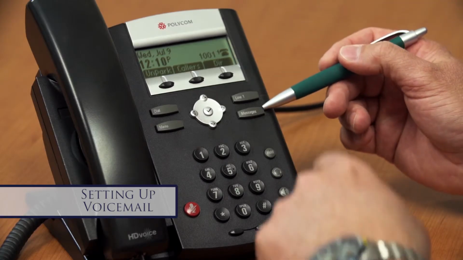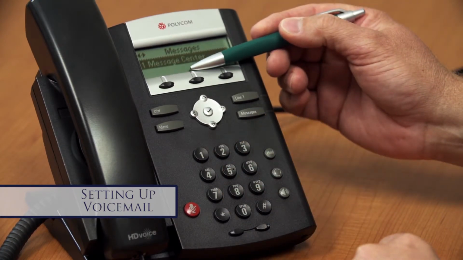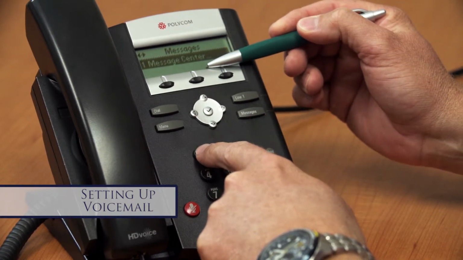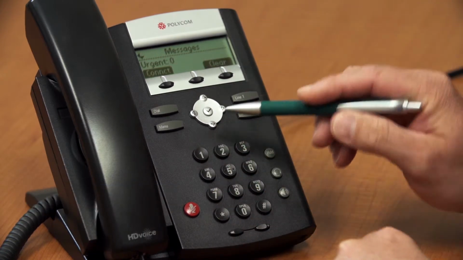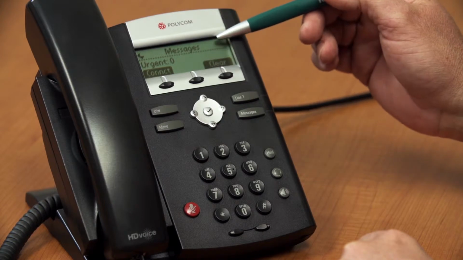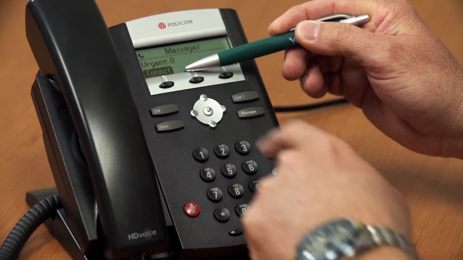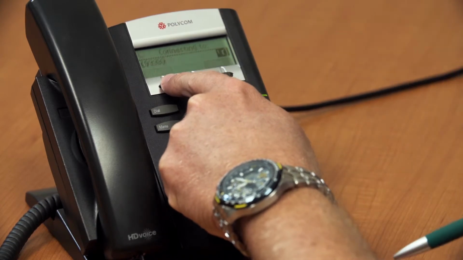Let's first start by setting up our voicemail. Simply hit the messages button. Hit number 1 to go into Message Center. And now we can see a list of messages in our mailbox. Since this is a new setup, we have 0 messages. Let's go ahead and connect into our mailbox simply by pressing Connect.